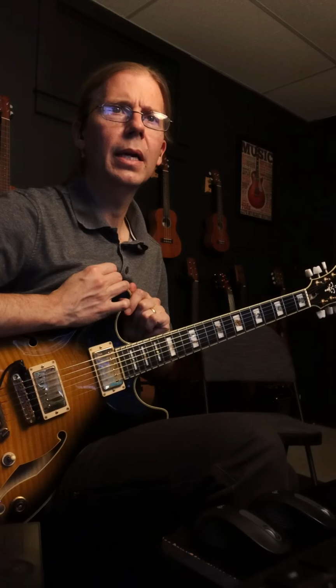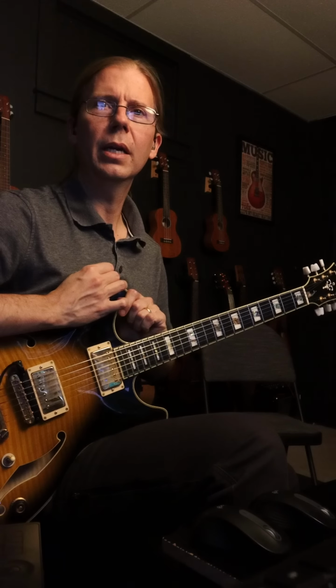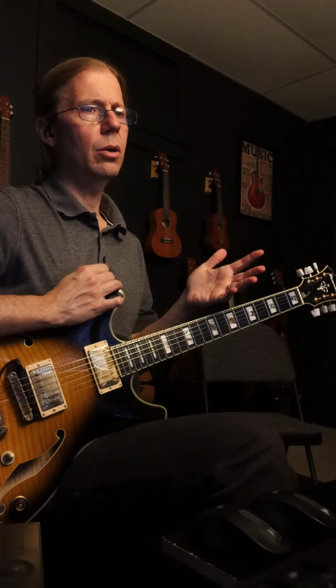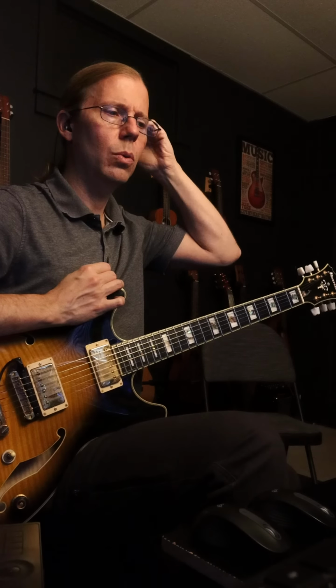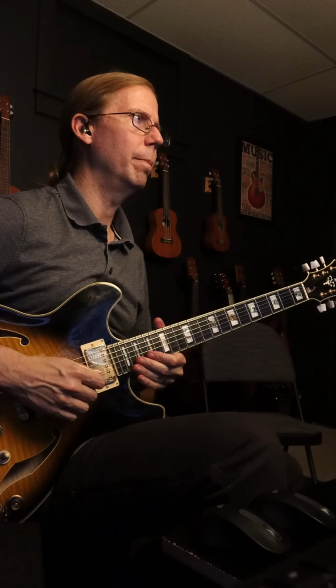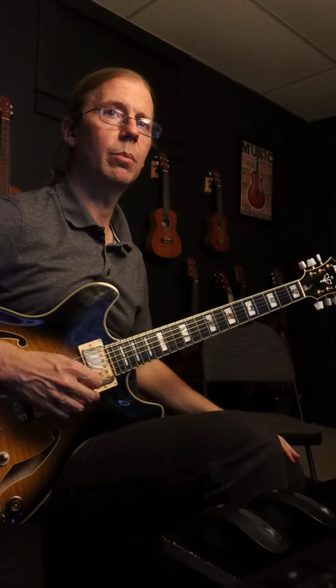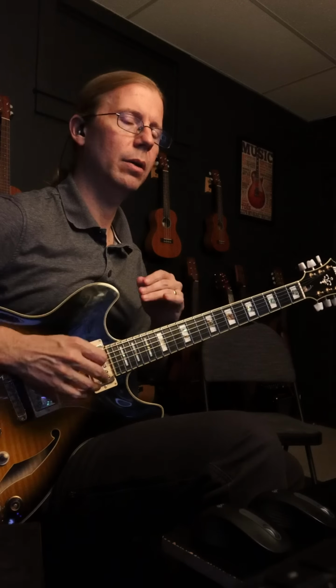Levi asks how to use arpeggios on jazz solos. Great. Arpeggios are going to be a great way to outline chord changes, right? The one area there is to see if you can work in some voice leading. Let's take Autumn Leaves for an example.